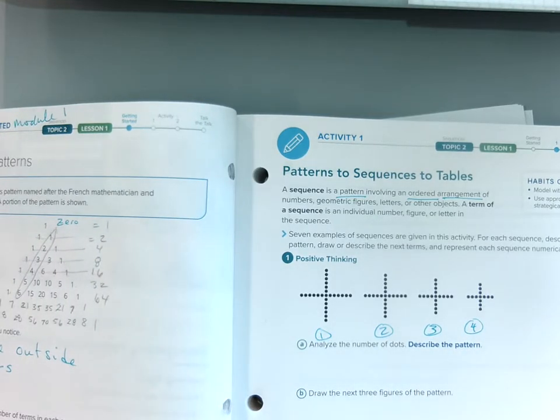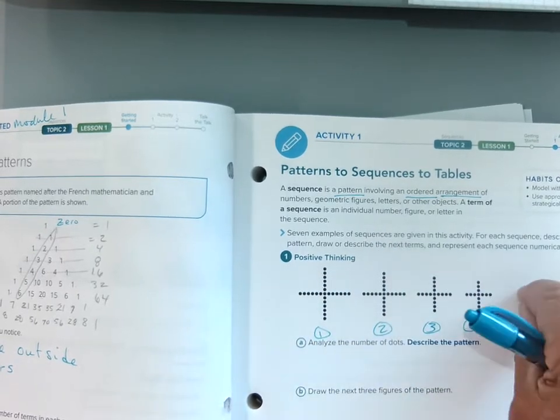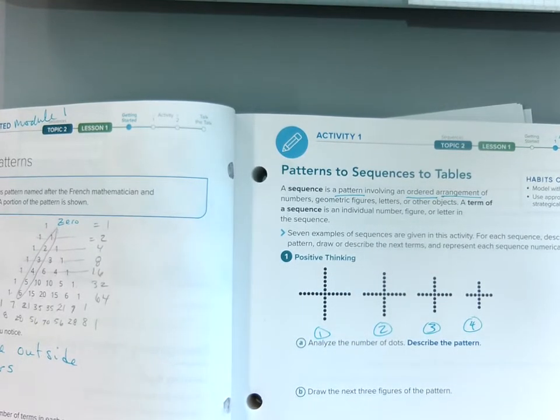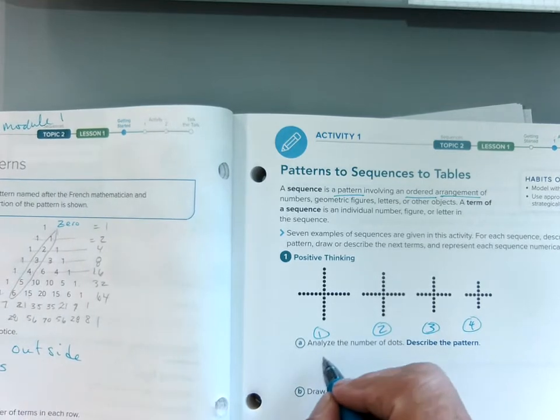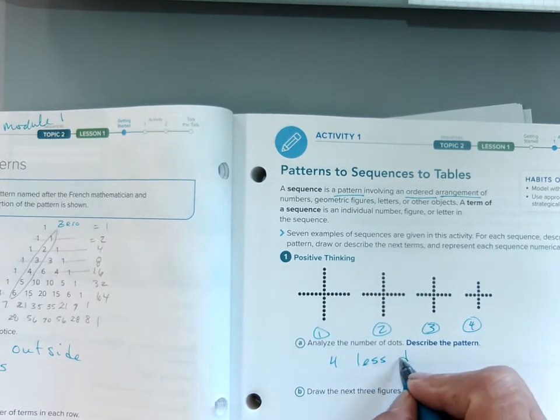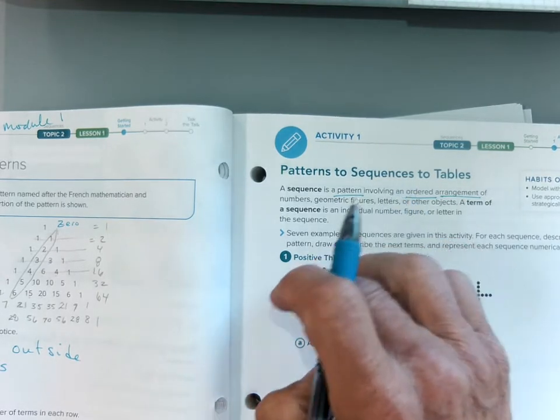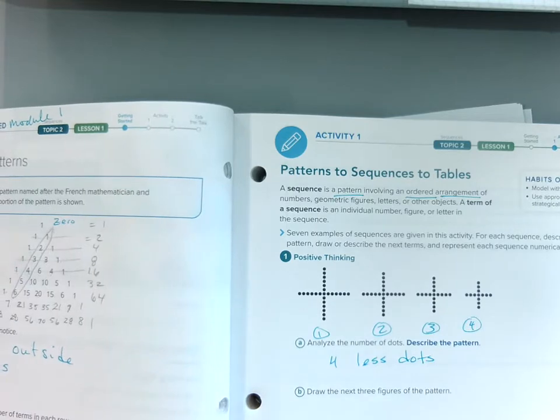So the pattern seems to go dots, dots, dots, but getting smaller, isn't it? So each figure is 4 fewer dots, right, per figure? Or 1 on each outside axis, okay?